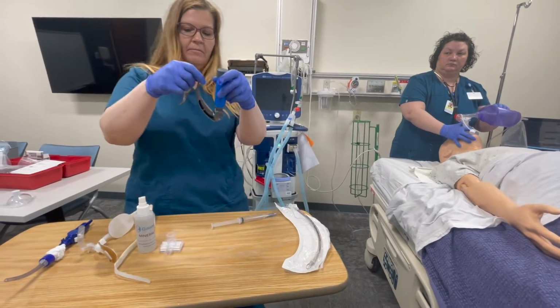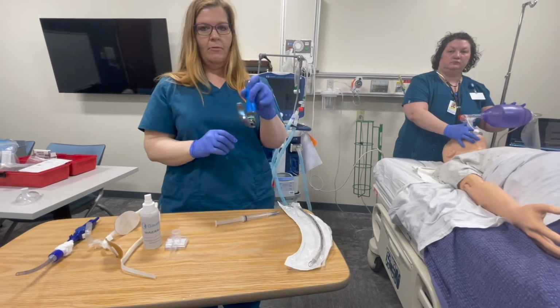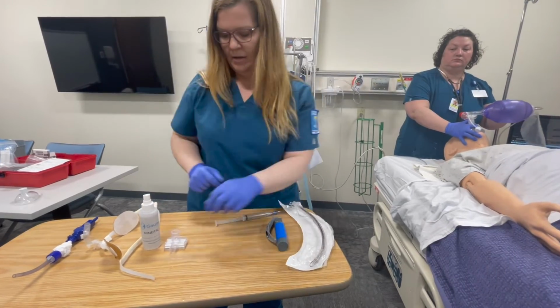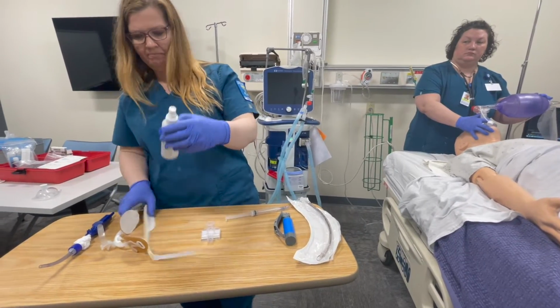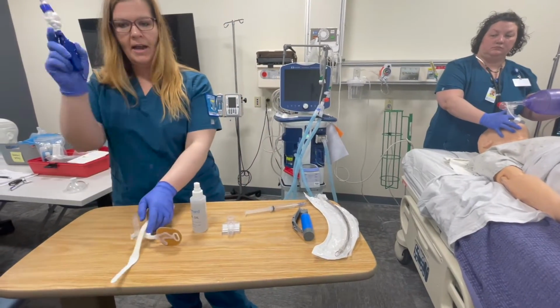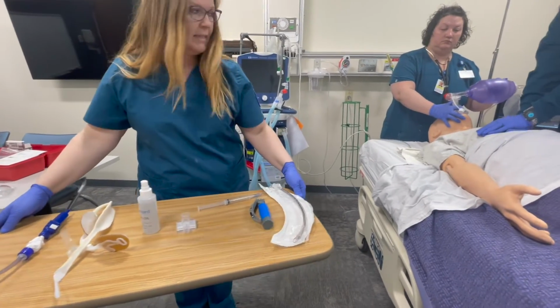Lube, we'll just go ahead and get that lubed up right now. Size 4 Mac blade. Light works. Color cap. The lube, holster, and suction. So we're gonna go ahead and take it over.